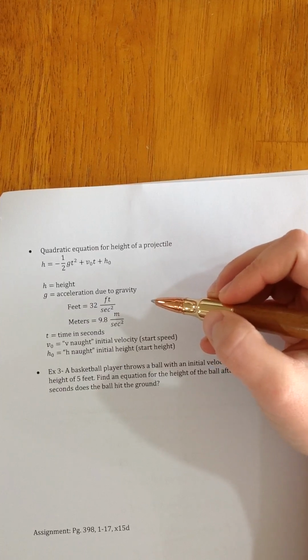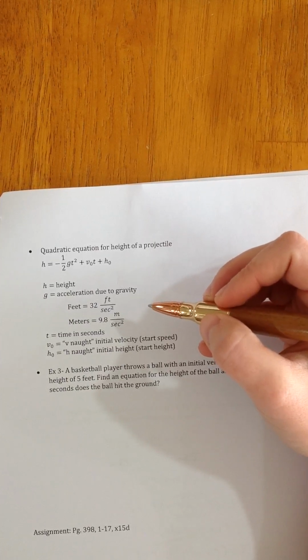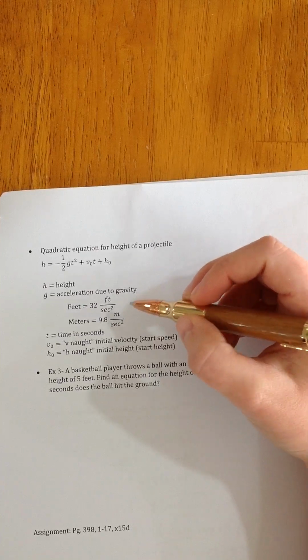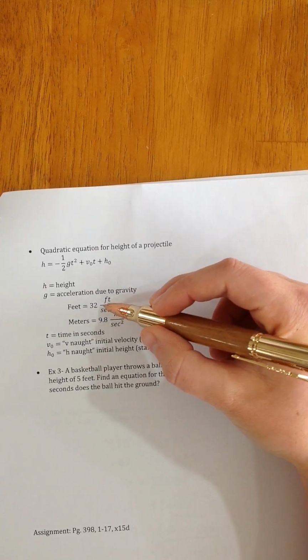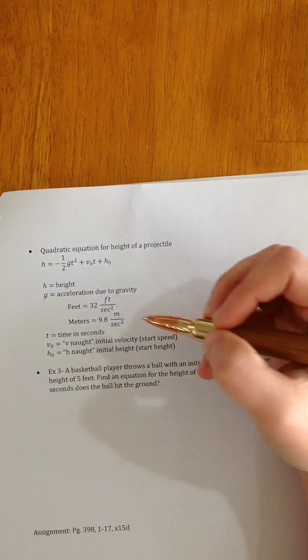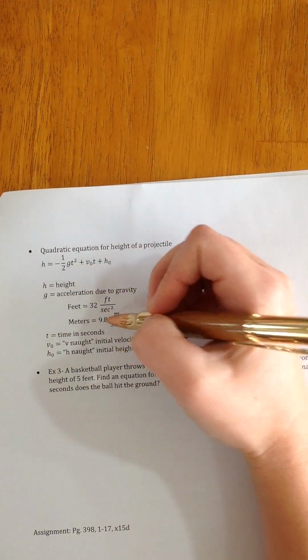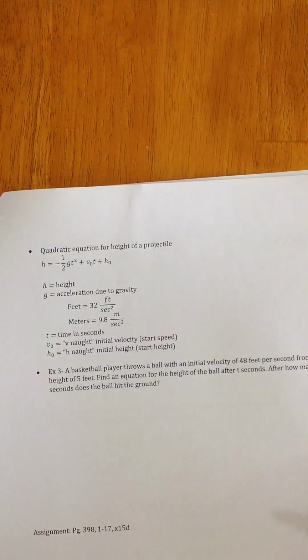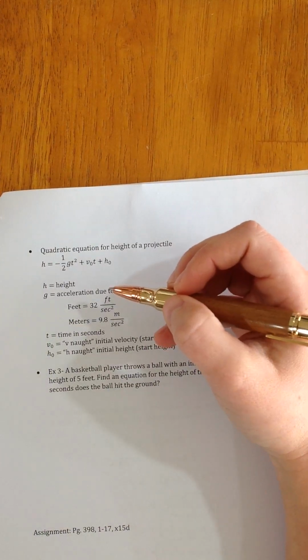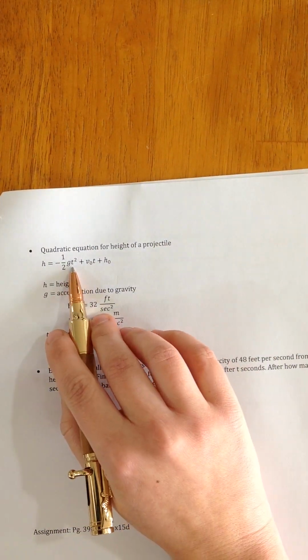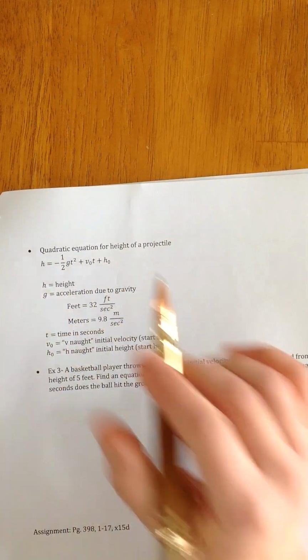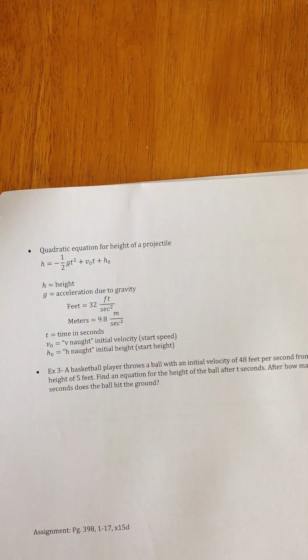Now, depending on what we are using as our unit, if we're measuring it in feet, you always want to use 32 in there for the gravity. If you're measuring it in meters, you always want to use 9.8 as your gravity, and those just go into those spots, so it's different depending on what you're measuring in. T always just stands for our time in seconds, so it'll go into that spot there with the squared. Also that spot there is both time in seconds.